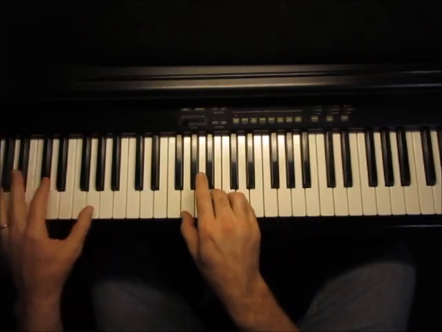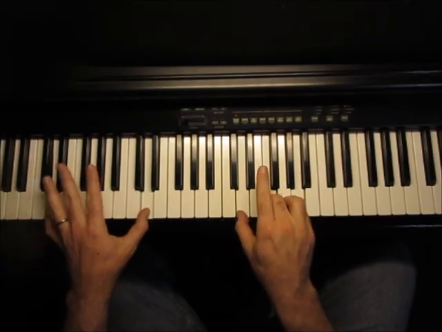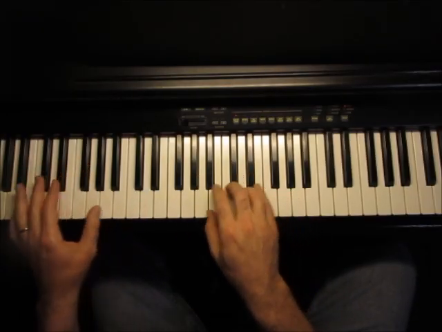And there I'm playing a D major. Here comes a D minor. You can hear the difference.